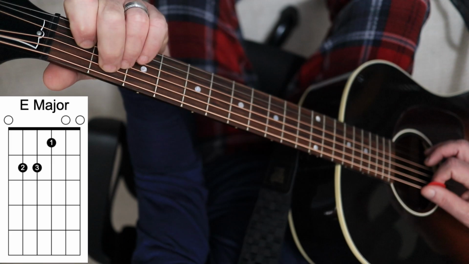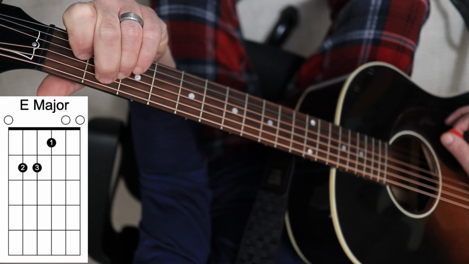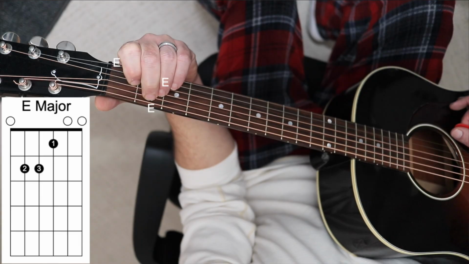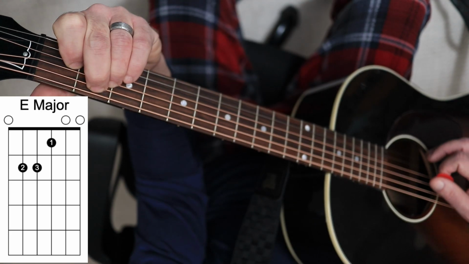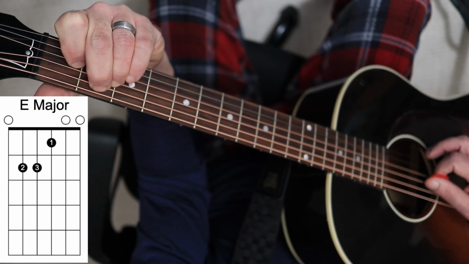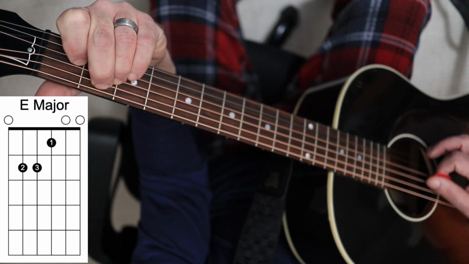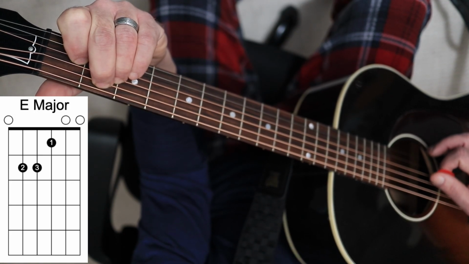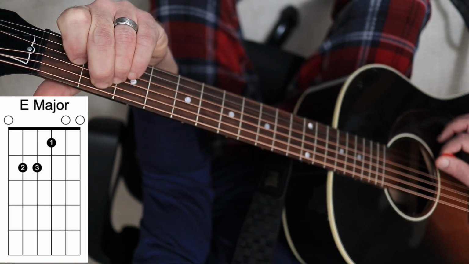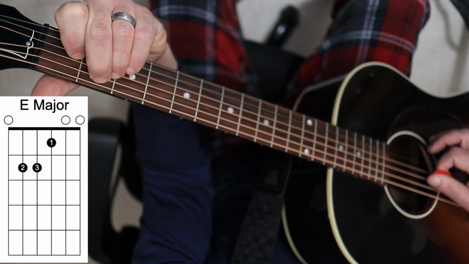E major. Top string tuned to an E. You have 3 E's in an E major. Top string open. Ring finger on the 4th string. And your 1st string is tuned the same as your 6th string, so you have 2 E's. High E, low E, and then that middle E.